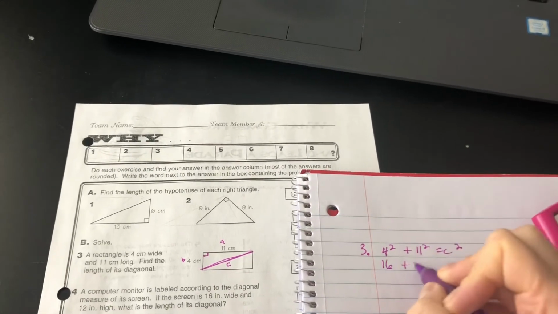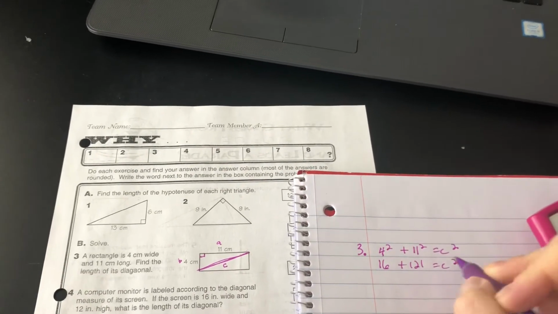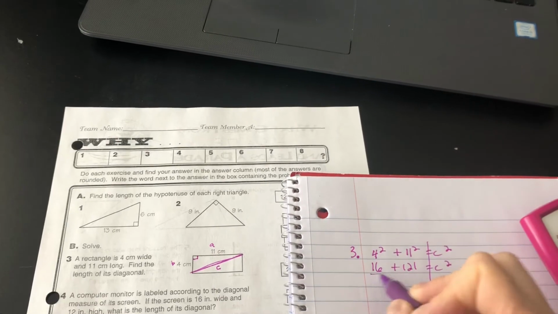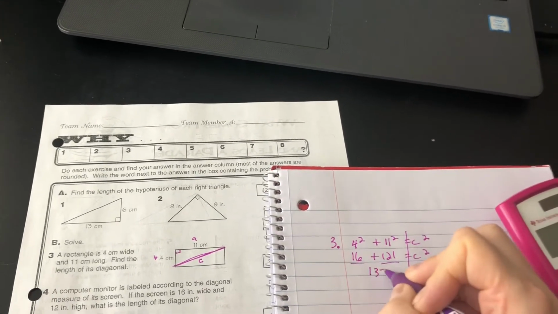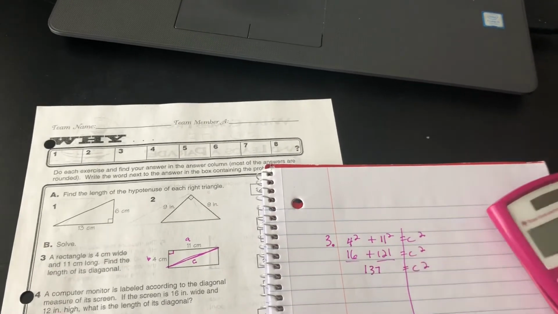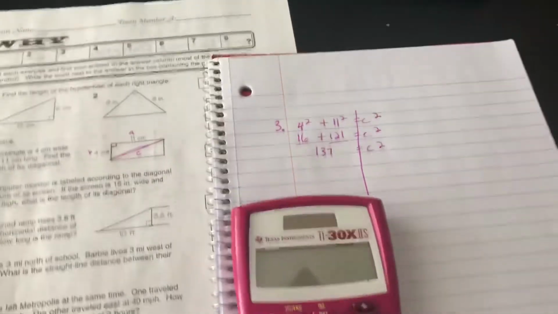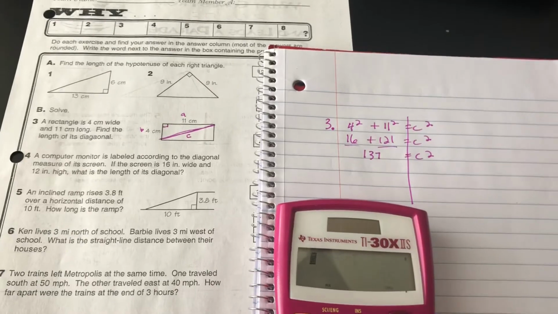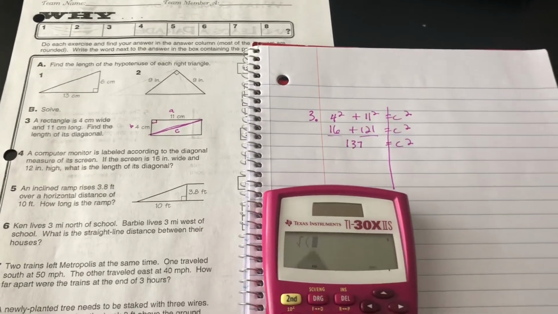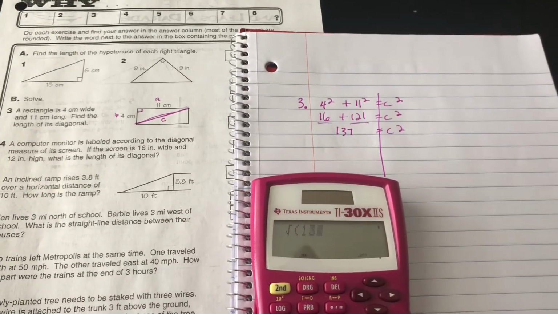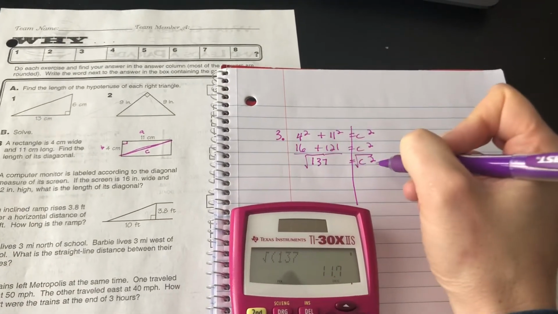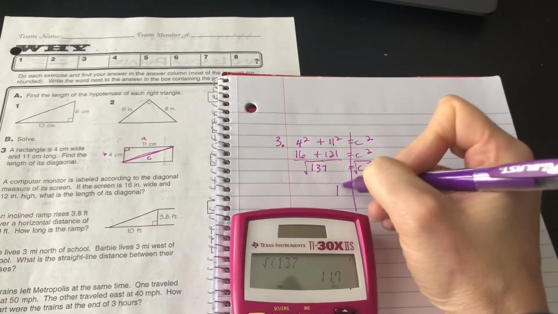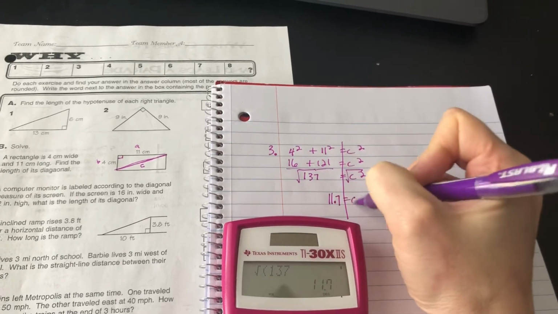That gives me 16 plus 121 equals C squared. Because these are on the same side of the equation, I'm going to combine like terms. So that's 137 equals C squared. And now for this last step, I'm going to need my calculator. I'm going to take the square root of 137, because that's how you take the opposite of squaring. So now I have 11.7 equals C.